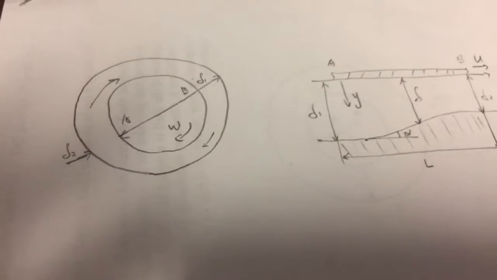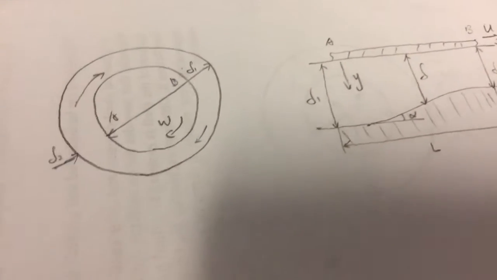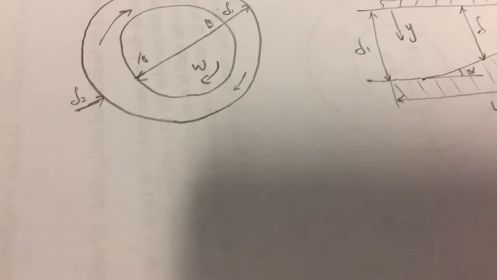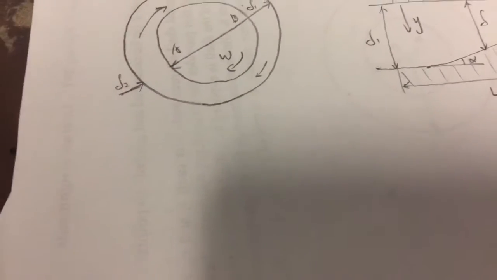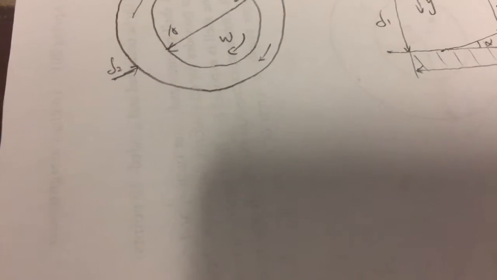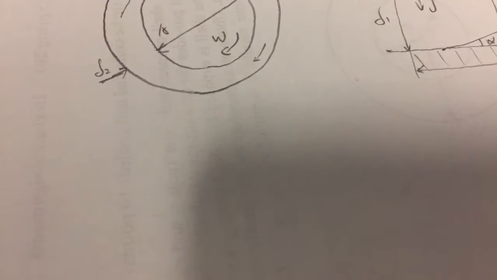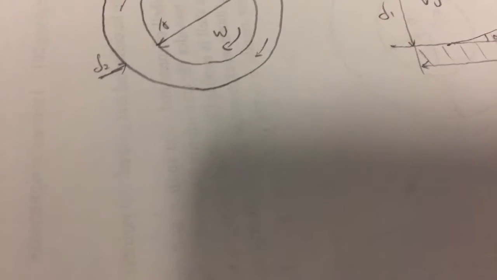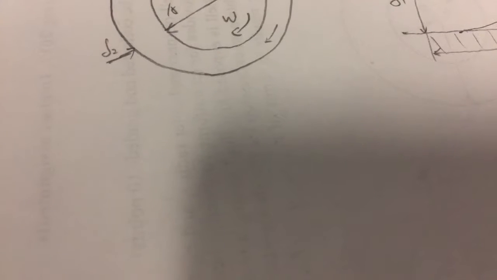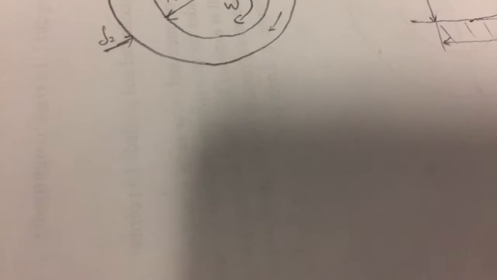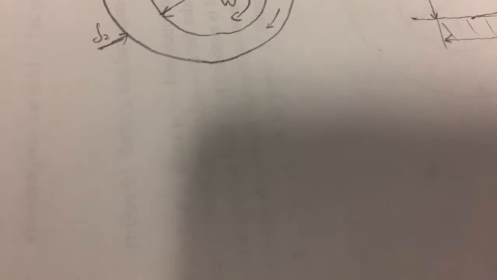Hello everyone, today I want to talk about some lubrication. Lubrication is one of the important issues in practical engineering. We know that under low linear velocity on the rotor surface, a sliding bearing is generally used. In order to prevent dry friction, the gap between the rotor and the bearing is full of lubricating oil.